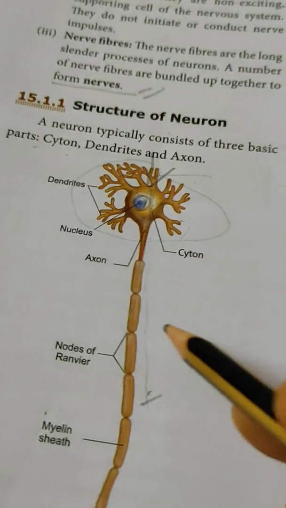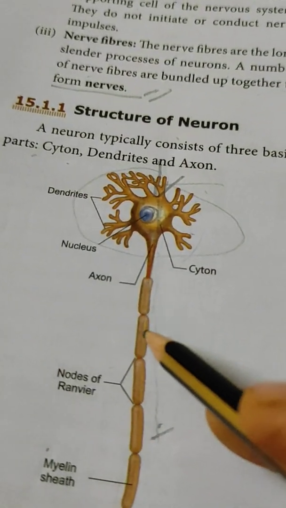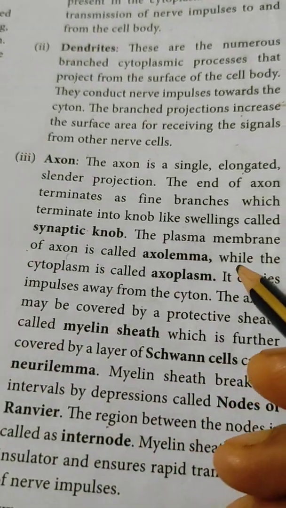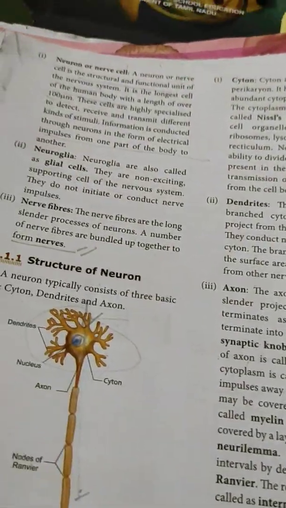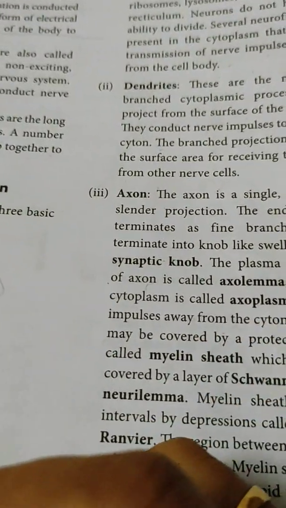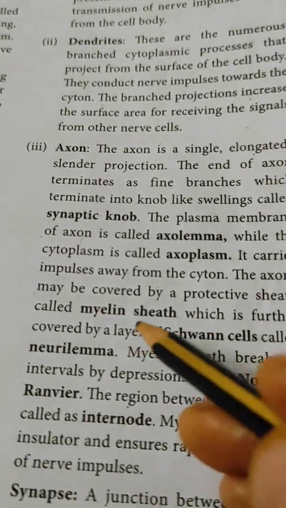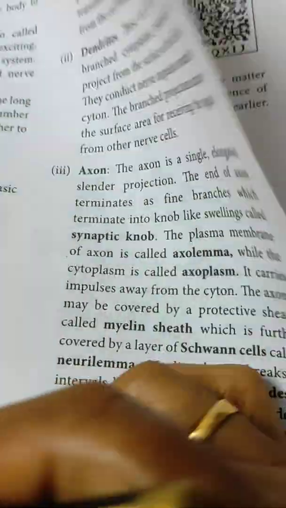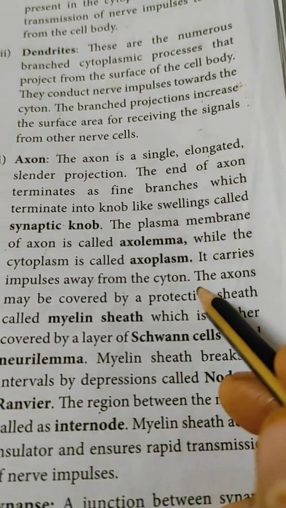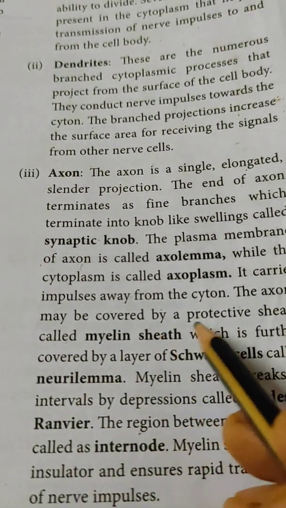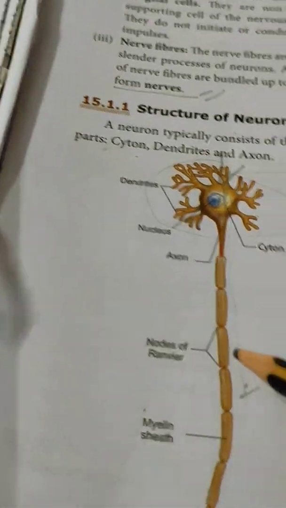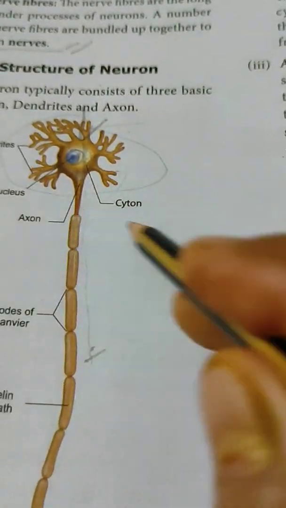This is the axon. The plasma membrane of the axon is called the axolemma, and the cytoplasm-like material inside the axon is called the axoplasm. It carries impulses from the cyton to the next neuron. Axons may be covered by a protective sheath, which is called the myelin sheath, which is further covered. I will show it once.